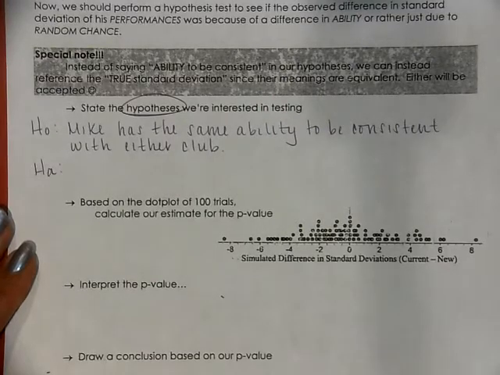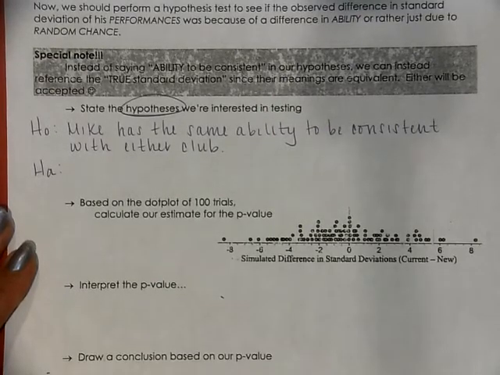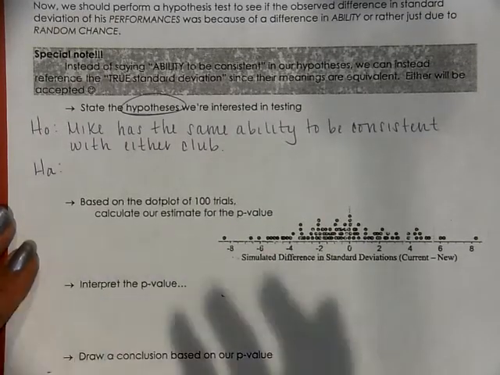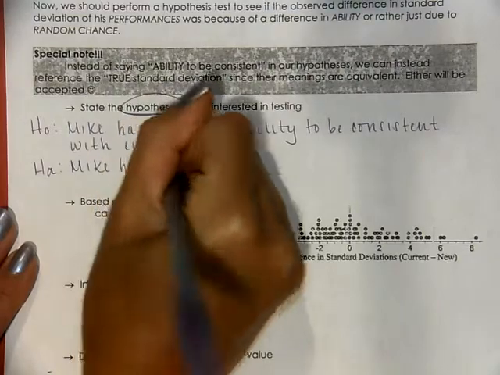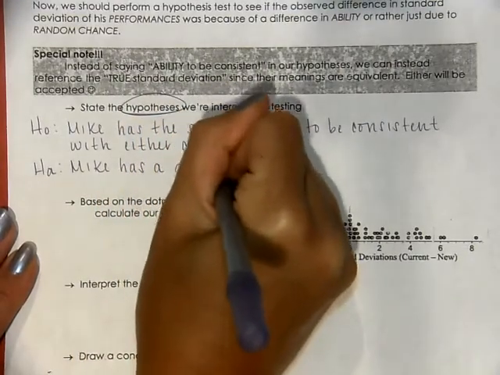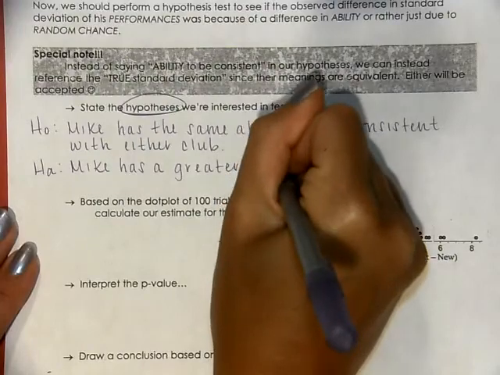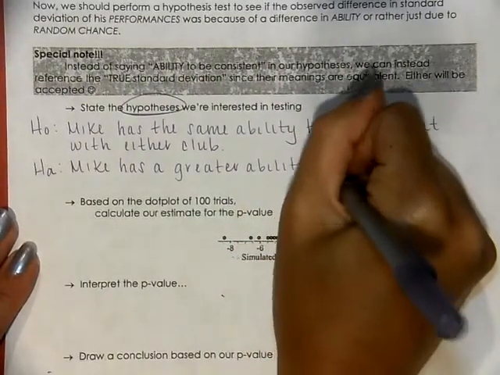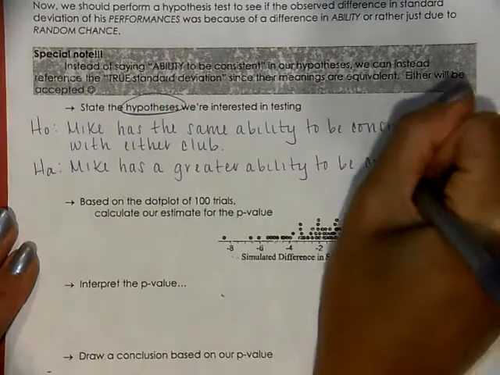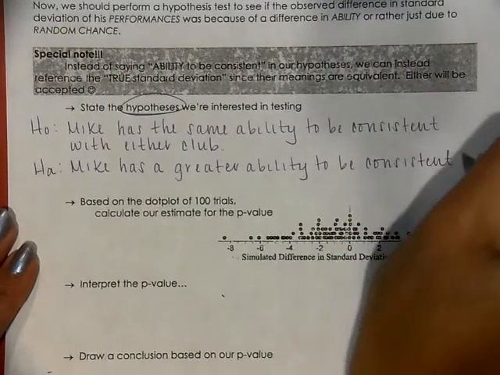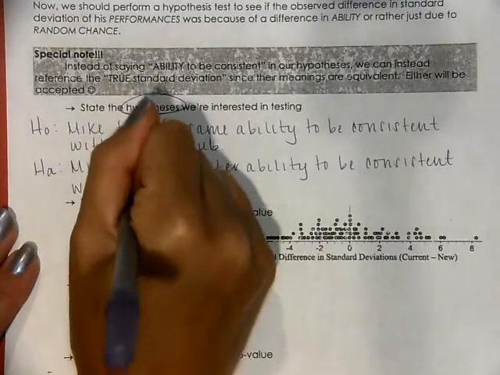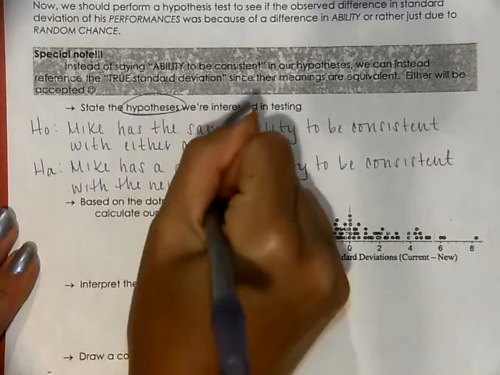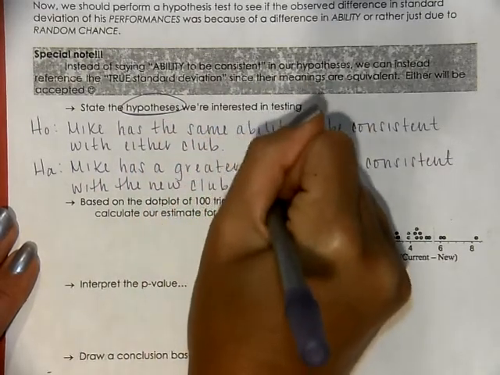Now, what are we trying to prove is true? We're trying to prove that Mike has a greater ability to be consistent with the new club or his teammates' club. So with the new club than the current club.